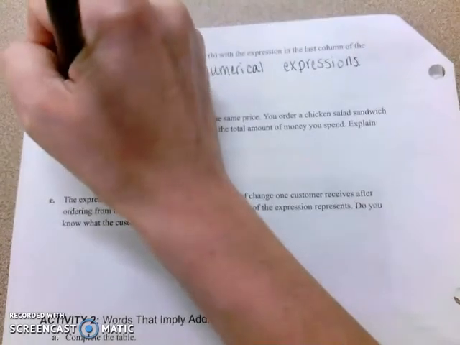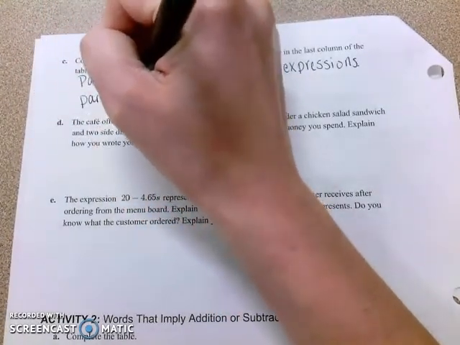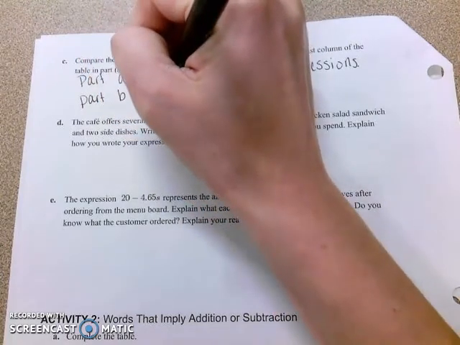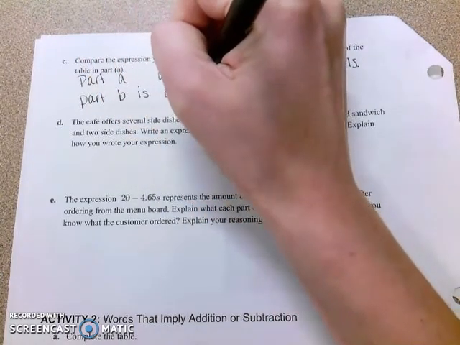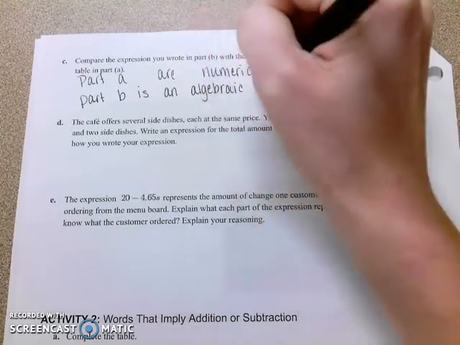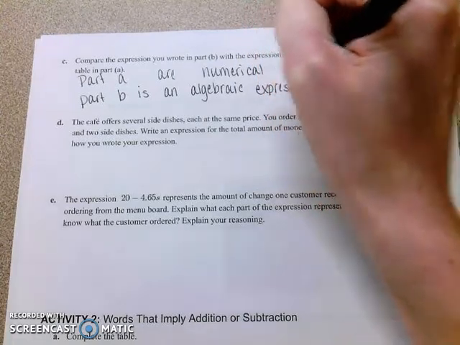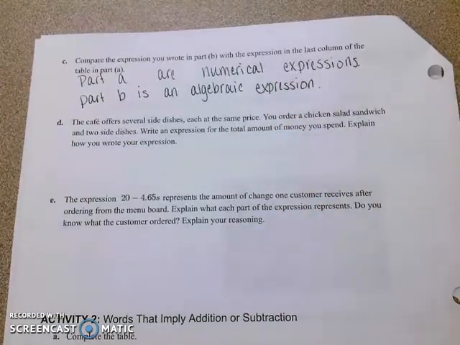That's an algebraic expression, because we used a variable.